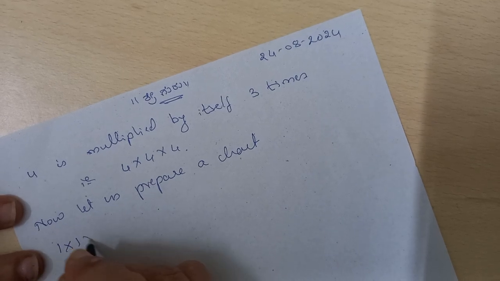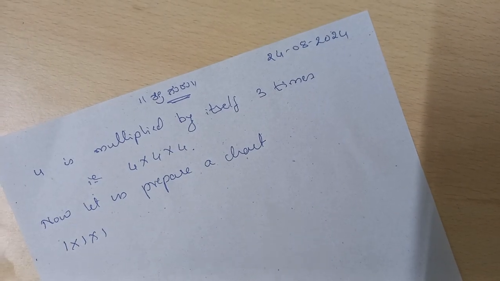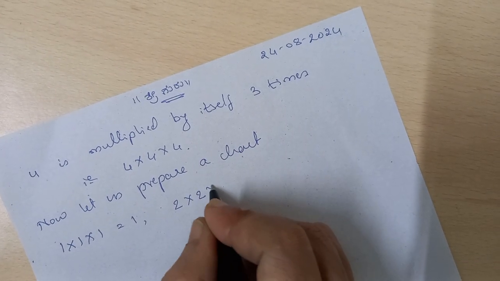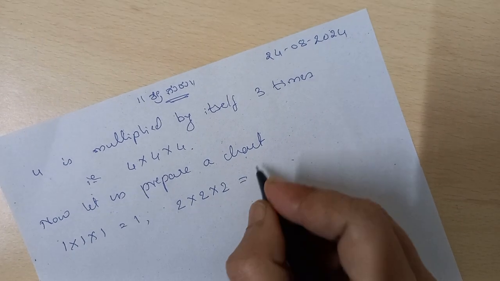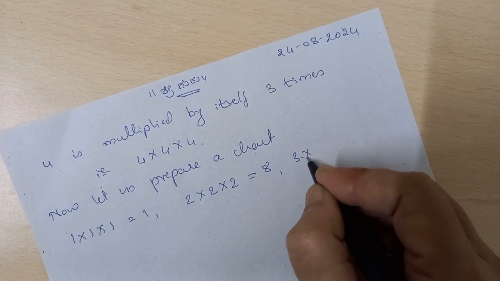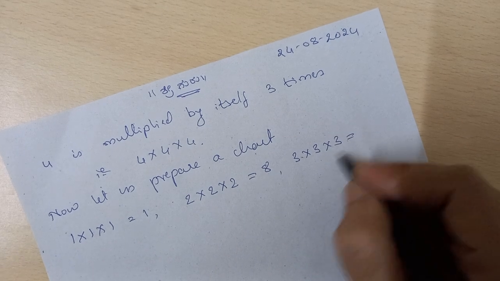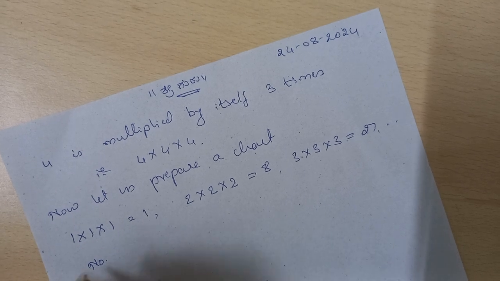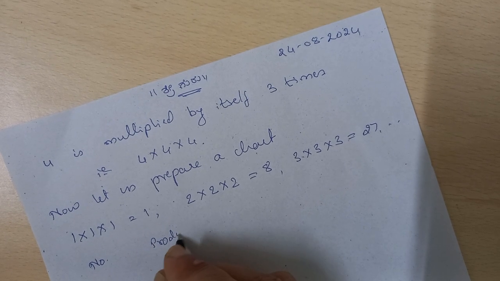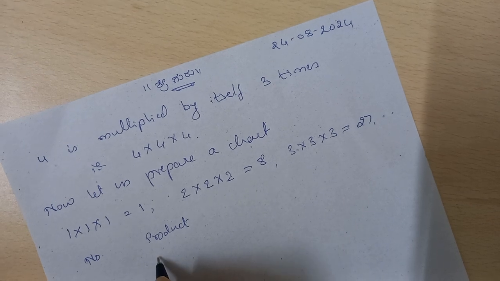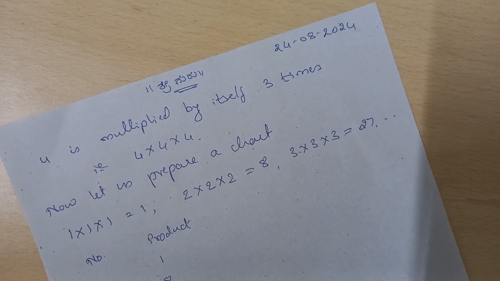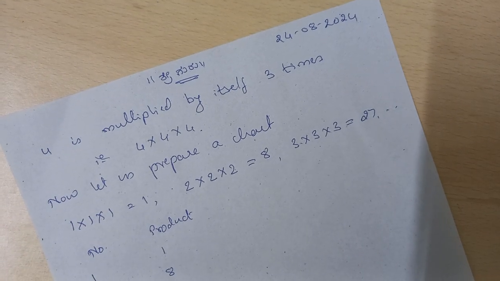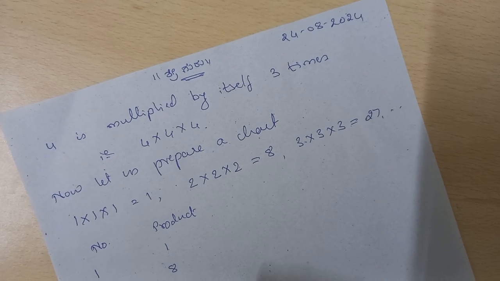1 into 1 into 1 is equal to 1. 2 into 2 into 2 is equal to 2 2s are 4, 4 2s are 8. 3 into 3 into 3 is equal to 27 and so on. That is the number here and their product. 1, 1; 2, 8; 3, 27; 4, 4 4s are 16, 16 4s are 64.